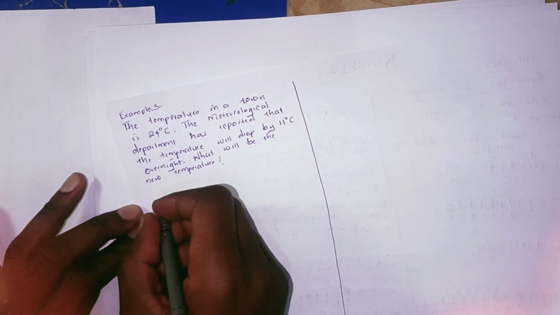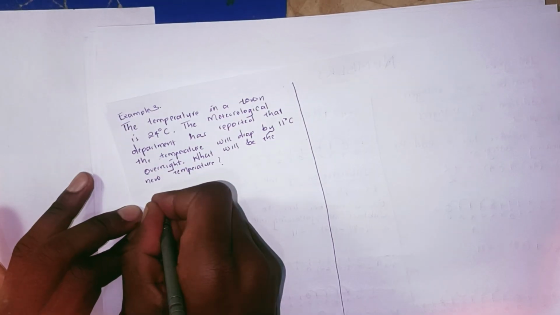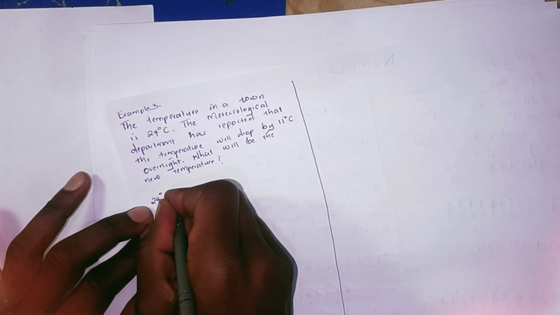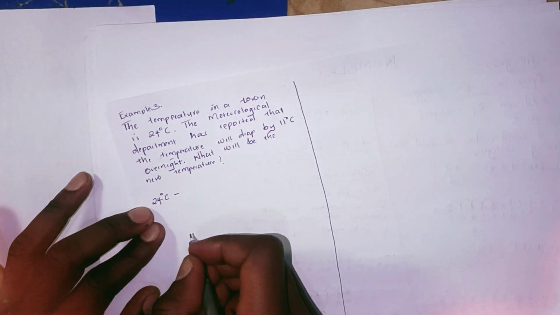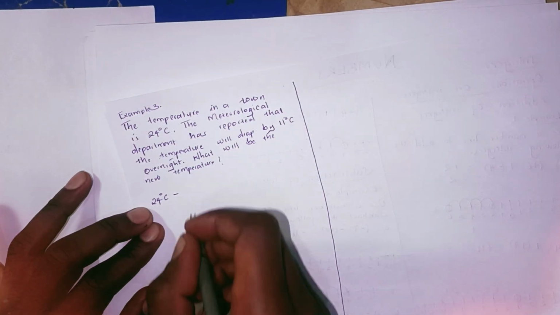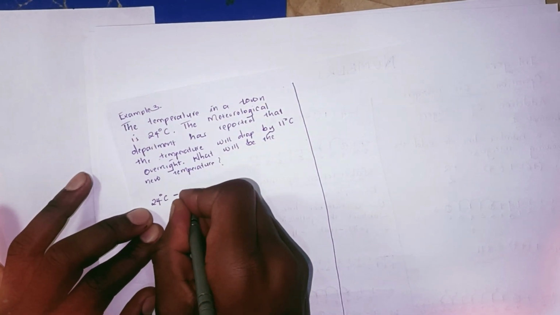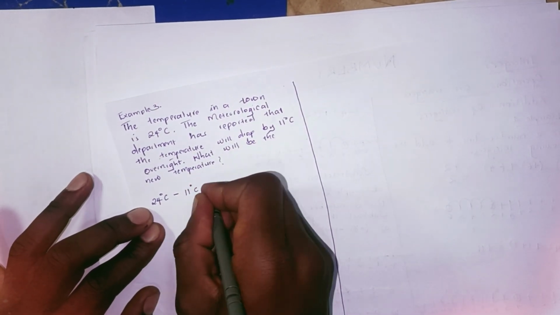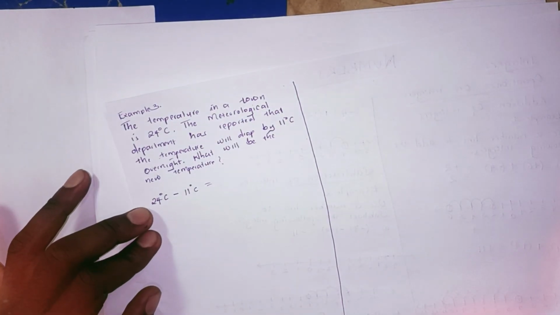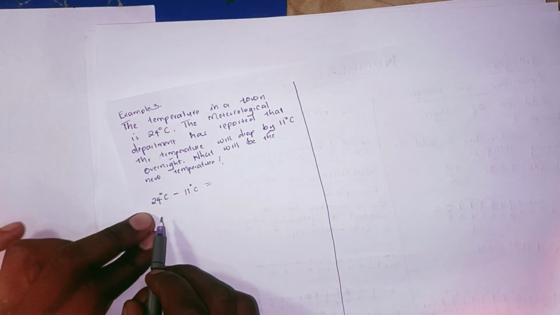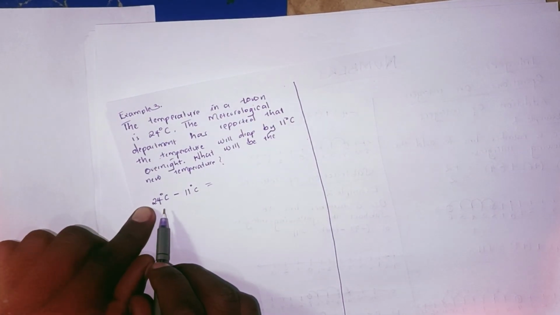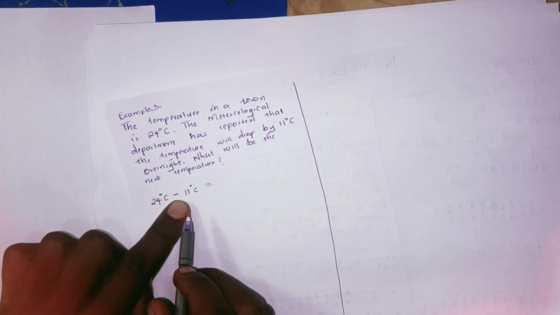Here in this case, the temperature was 24 degrees Celsius. The temperature will drop by 11 degrees Celsius. What will be the new temperature? In short, here it means that you take 24 degrees Celsius minus 11 degrees Celsius.